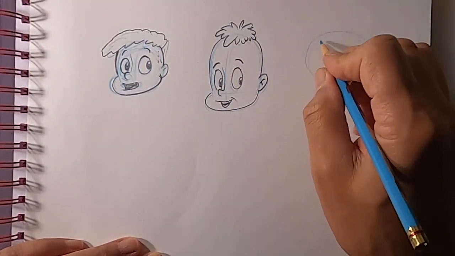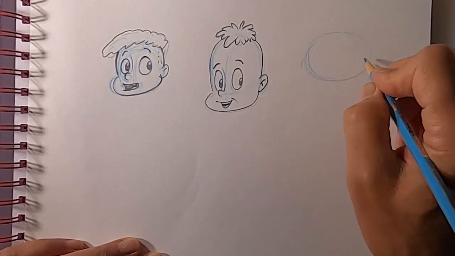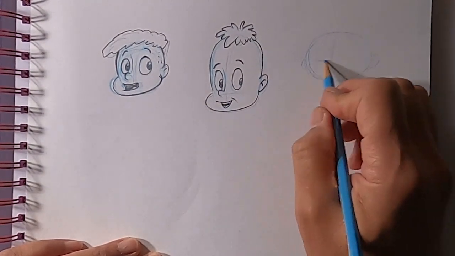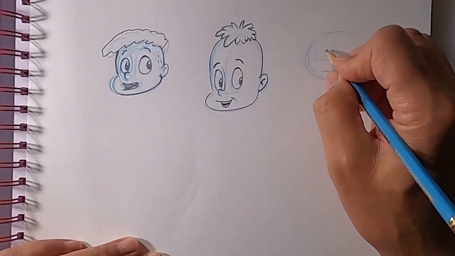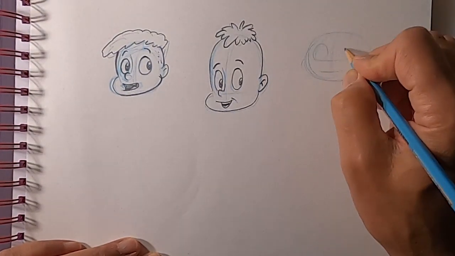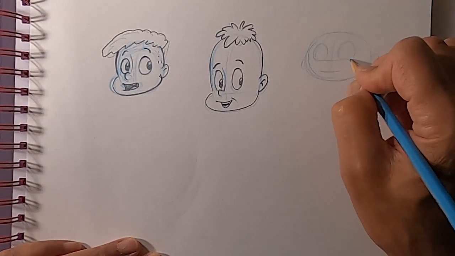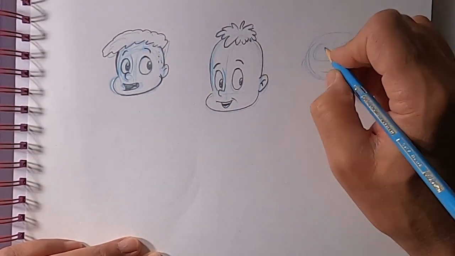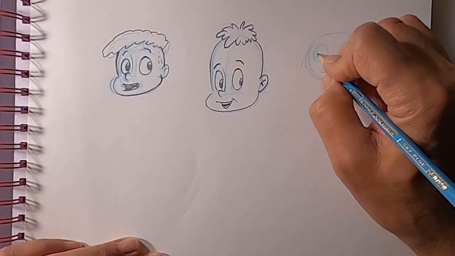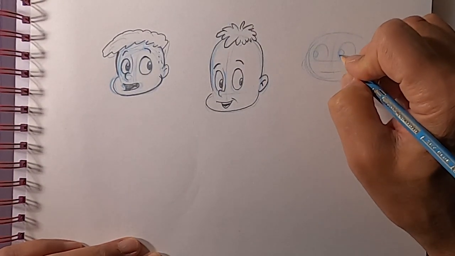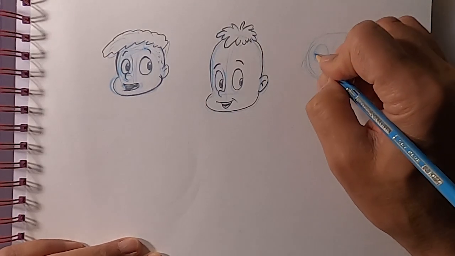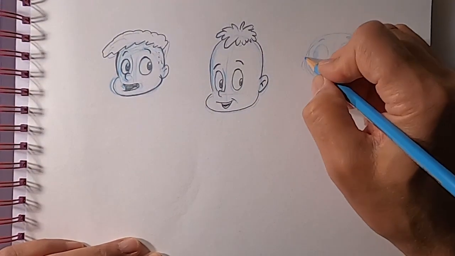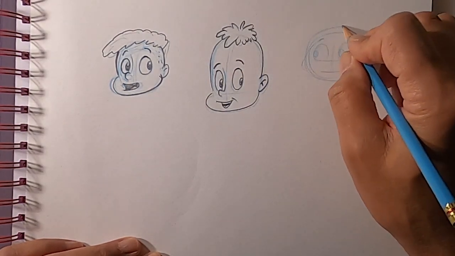If you want one that's a little wider, you can do something like this. Move the eyes up a little bit. They can be big and saucer eyes like that. Maybe you can make his head just a little bit higher.